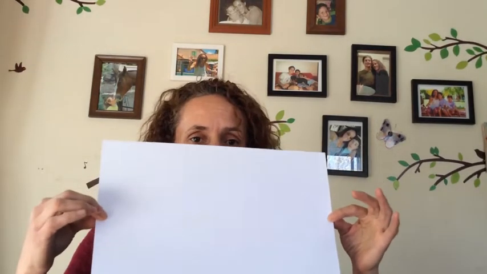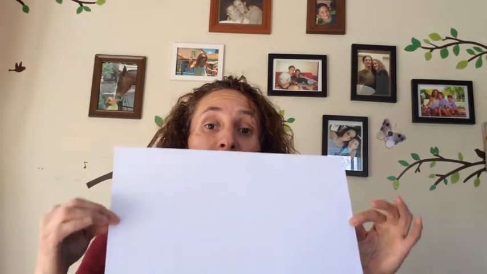So this piece of paper, we need to fold it in 4. So I first do it like this, corner with corner, and I press it very hard, and then I open it and I do it the other way. So you're going to have 4 spaces. What we're going to do next is that we're going to write numbers from 1 to 4 in order to show our subtraction story.